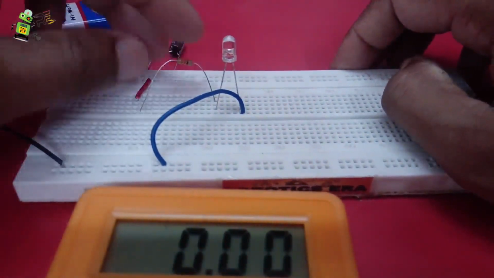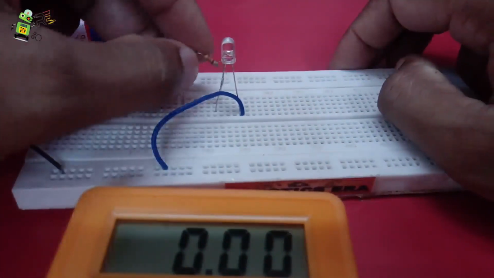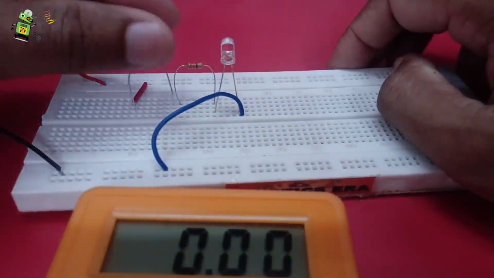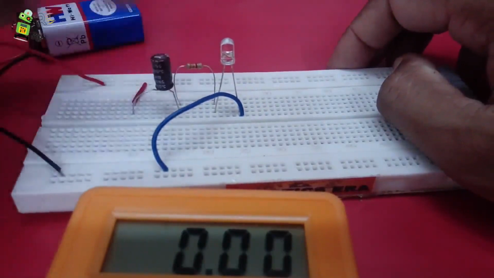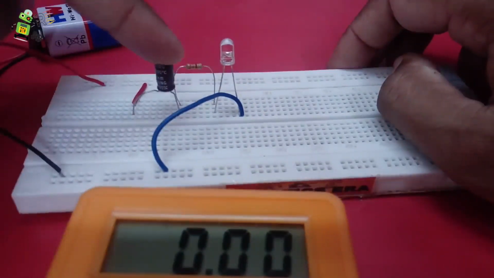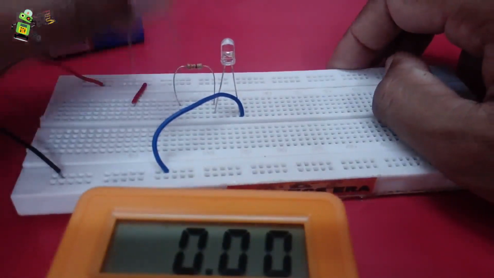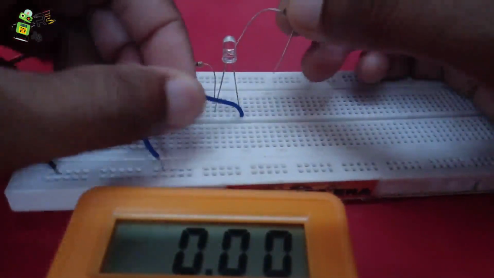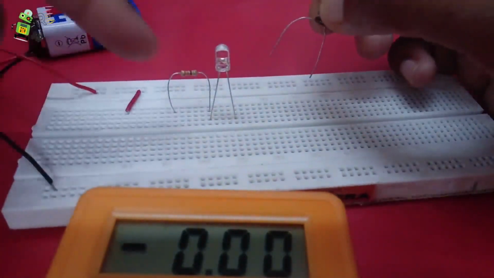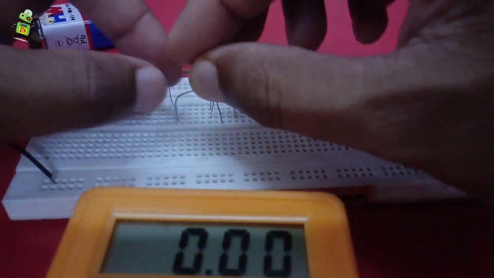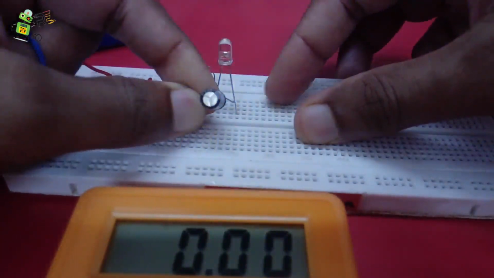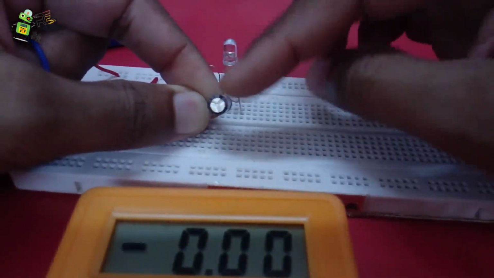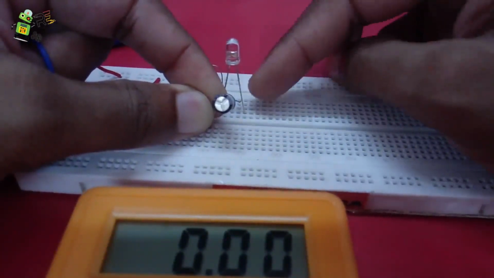So we can say that a capacitor also blocks DC current. It means if the capacitor is fully charged, as I have shown you, it will not allow the current to pass through it. But if we discharge the capacitor, for discharging we have to put it directly from here to here. See, this is the positive terminal. I'm going to keep it here and add the negative here. See, the LED is not fused. It is because of the effect of this resistor.